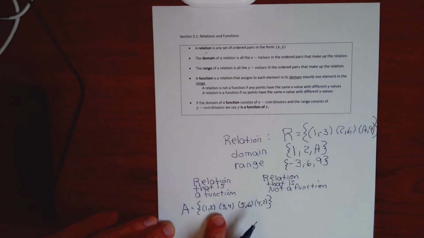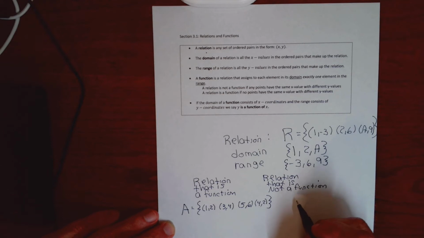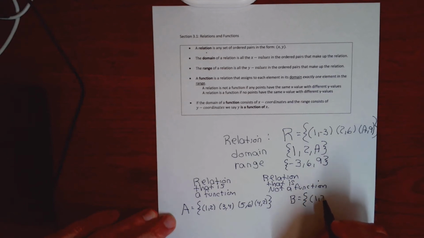I claim that this relation is a function, and I'll tell you why it is a function in a second. And I'm going to make up a relation that's not a function. I don't know that I can get 4 points here. Maybe I'll just do 3 points. How about (1, 2), (1, 3), and (2, 7).